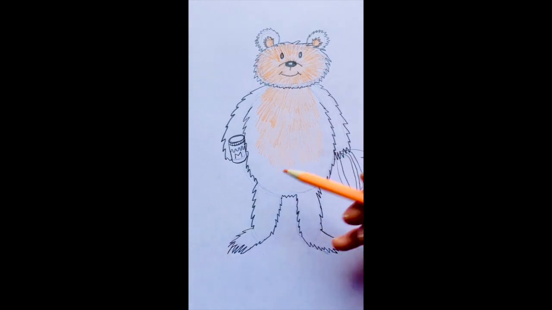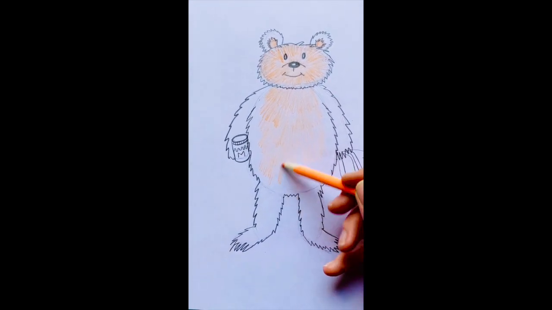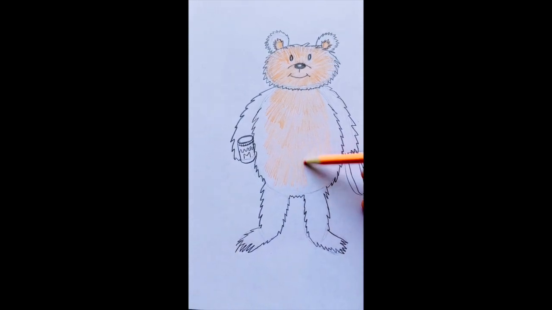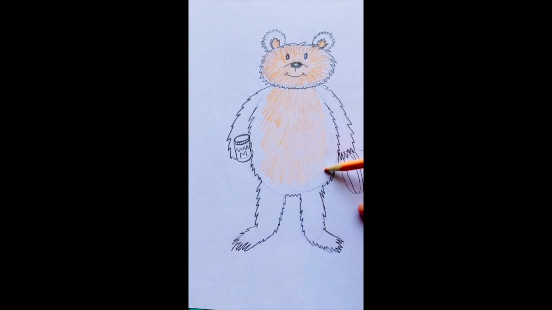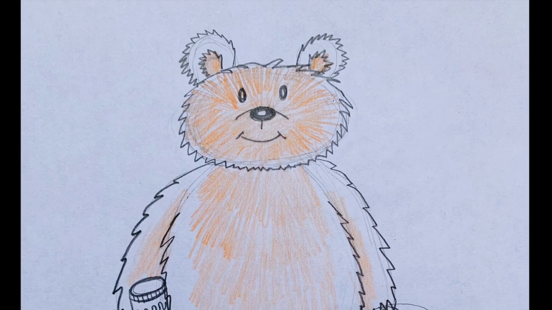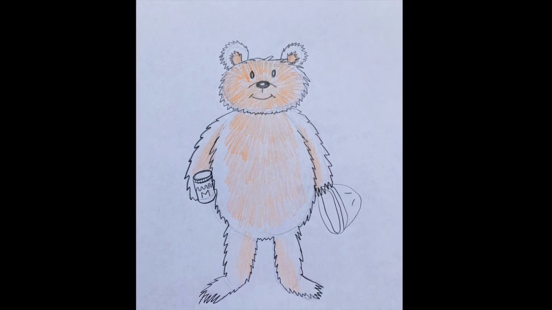We're colouring in the direction of his fur, and the way that we use our pencil is trying to show the texture of his fur. Now colour a little bit on his arms and his legs too.